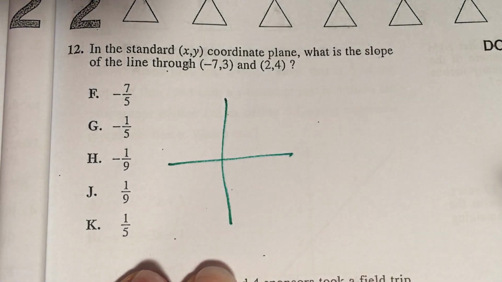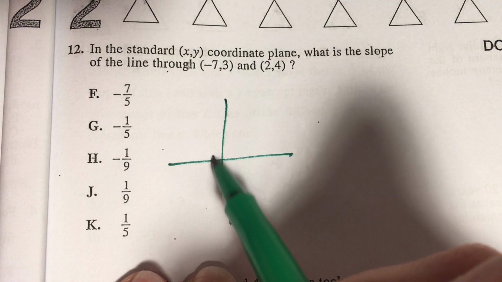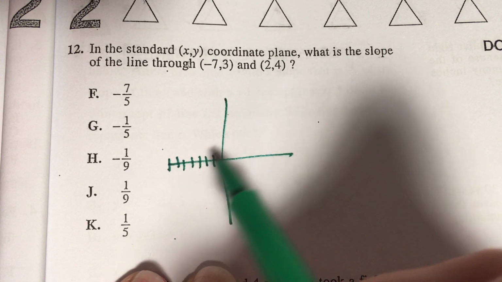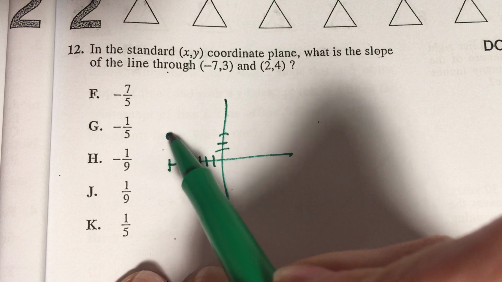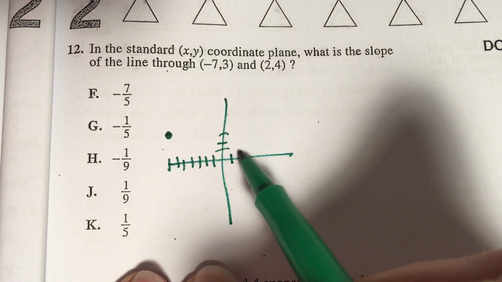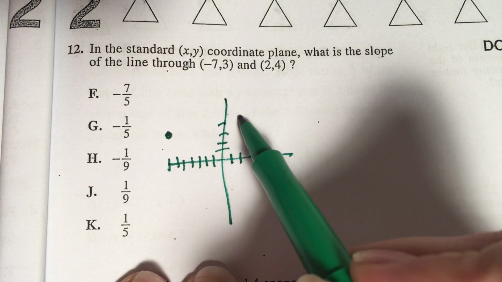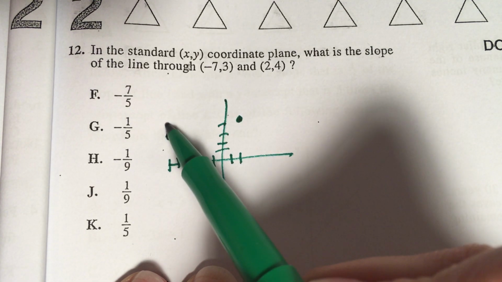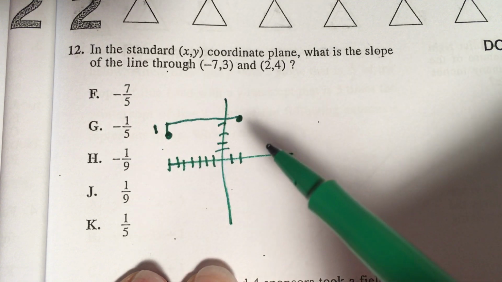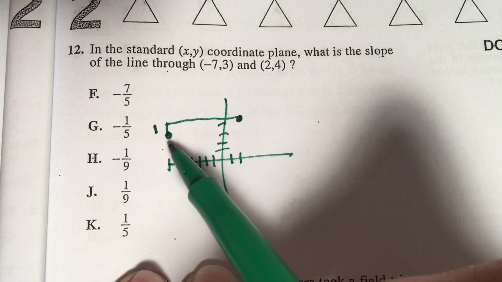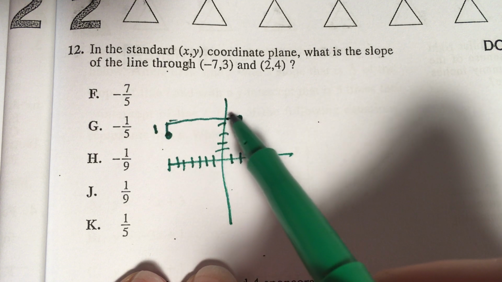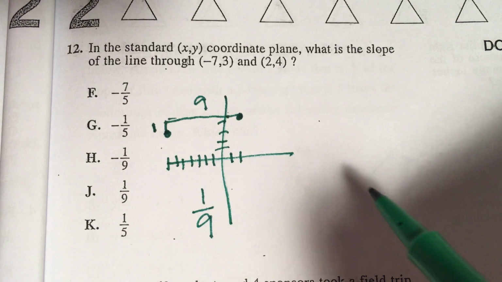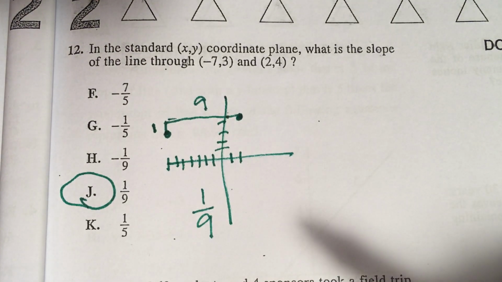So first way you could do this is you could say, okay, I'm going to graph this at 1, 2, 3, 4, 5, 6, 7, negative 7, positive 3. So this point here, and then 1, 2, and then up 4. Right, so you could plot those 2 points, and I could say, okay, I'm going from 3 to 4, so that's going to be going up 1, and then I'm going over, this would be 7, and then 2 more would be 9, so up 1 over 9. So my correct answer would be J.